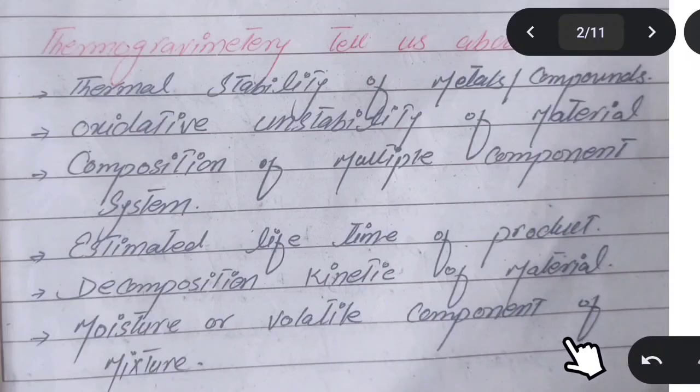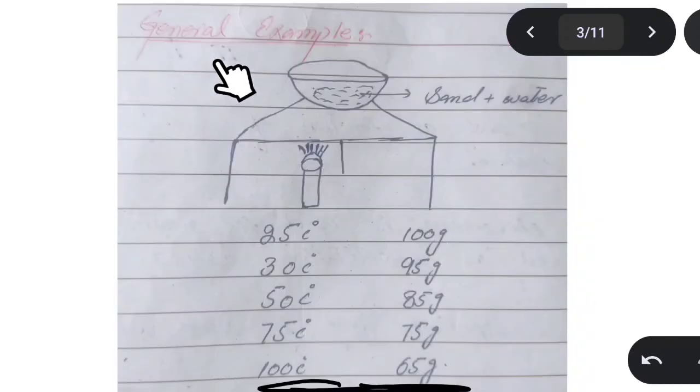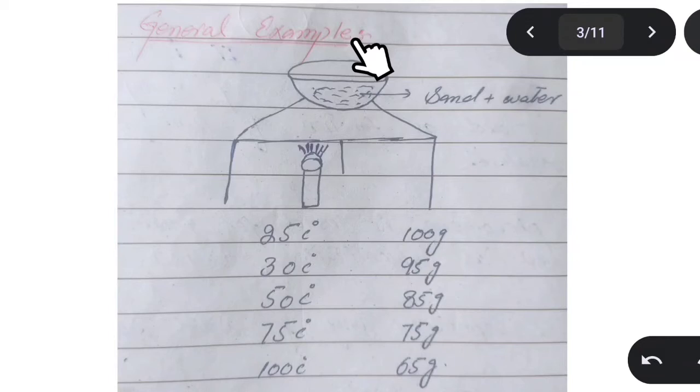The moisture or volatile component of the mixture. By using thermogravimetric analysis we may determine whether water of crystallization is present in the compound or not, or any moisture or volatile component like NH3. Sometimes, in the case of CoCl3, cobalt trichloride, ammonia is present and it is released in the gaseous phase. So this is the general example of the representation. I just assumed or supposed these values to deliver the concept regarding thermogravimetric analysis.